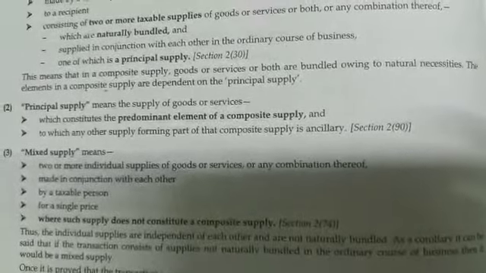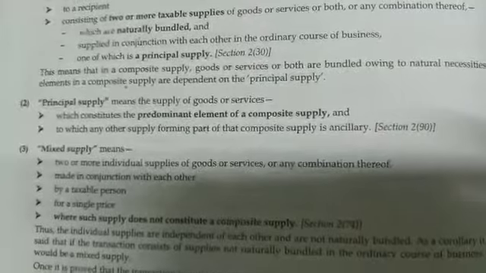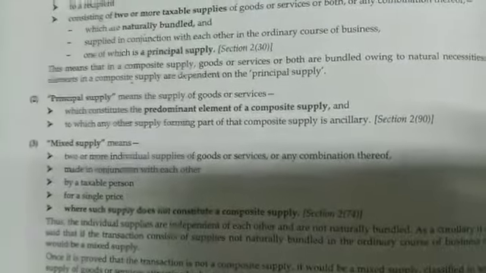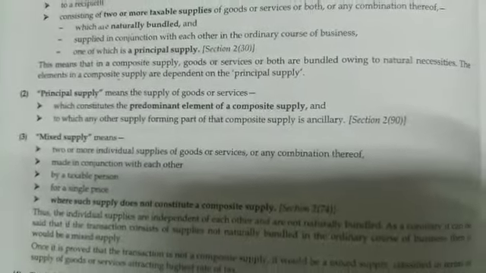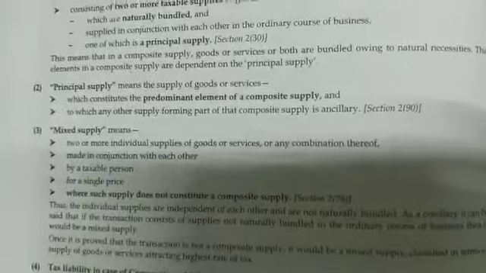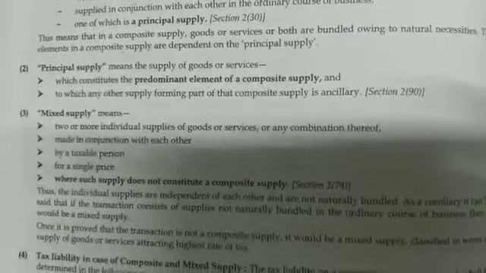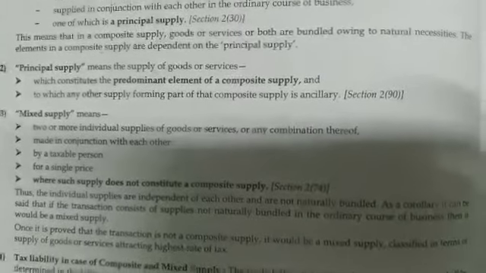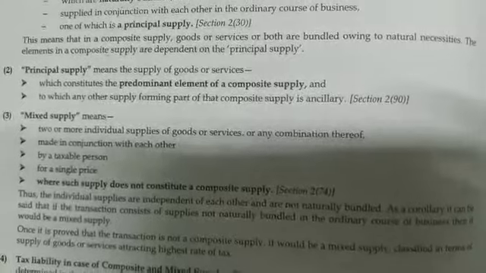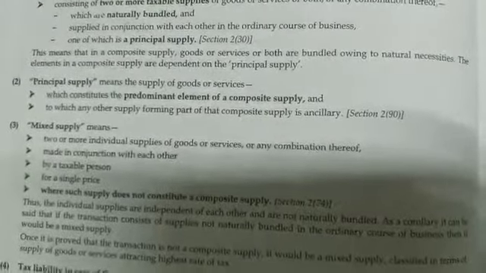As a corollary, it can be said that if the transaction consists of supplies not naturally bonded in the ordinary course of business, then it would be a mixed supply. Once it is proved that the transaction is not a composite supply, it would be a mixed supply, classified in terms of the supply of the goods and services attracting the highest rate of tax.